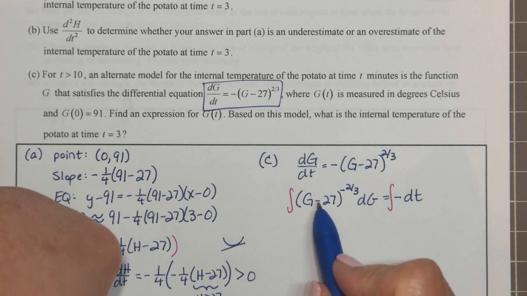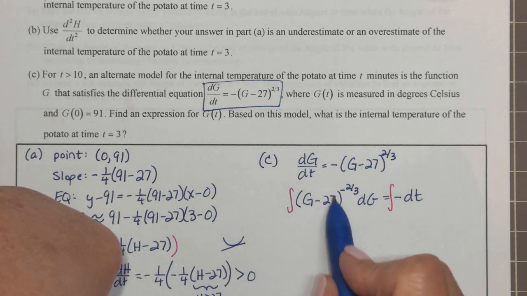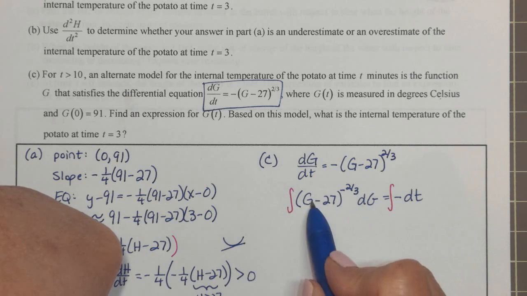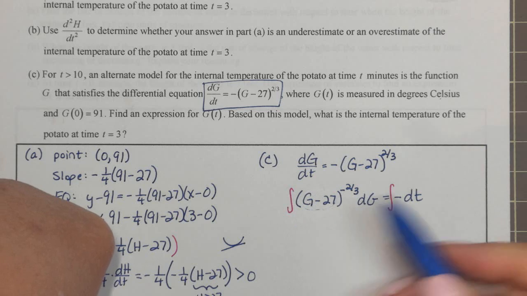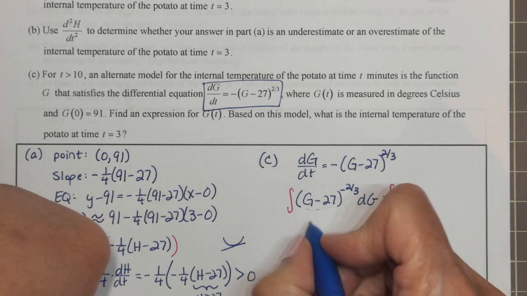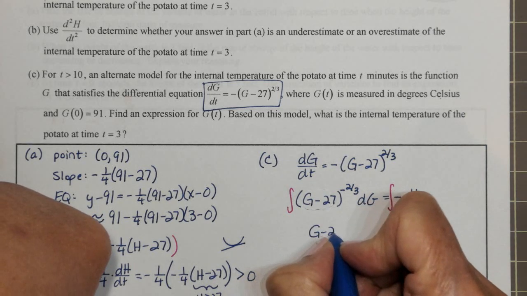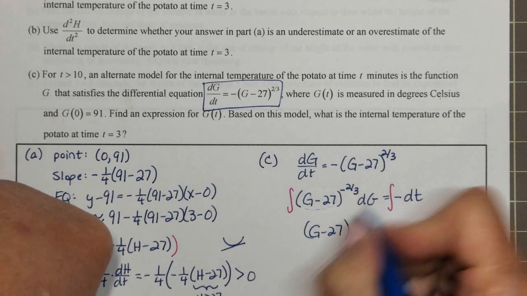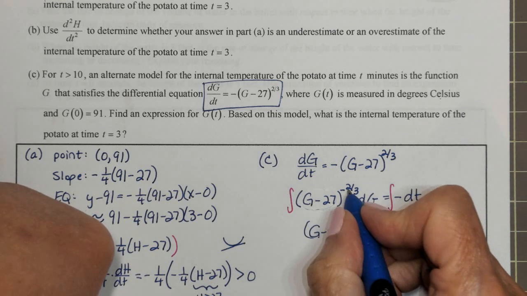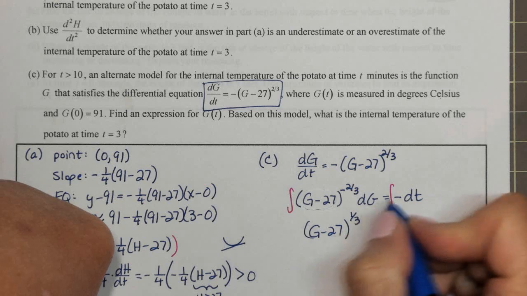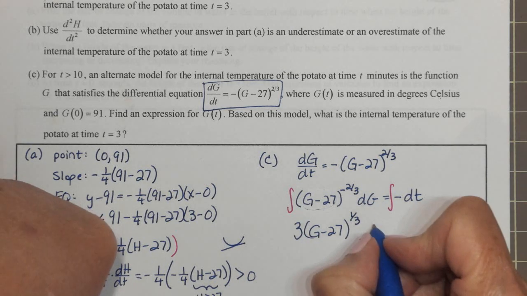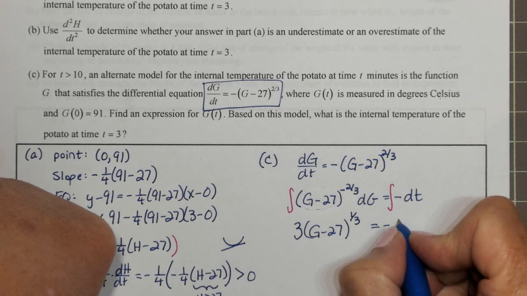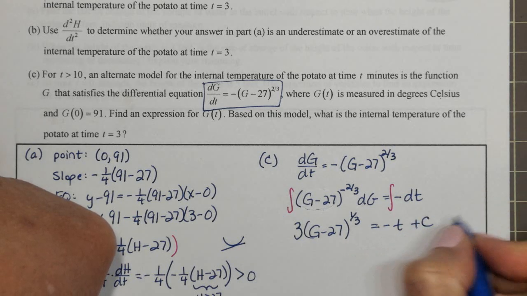Alright, we can do a u sub here, but du will just be a dg. So I'm treating this like a u, but I'm not actually going to do a u sub. So I will have u to the, I'm doing the power rule, add 1 to the power, divide by your new power, is equal to negative t plus c.